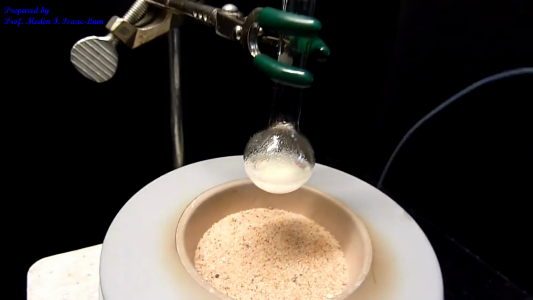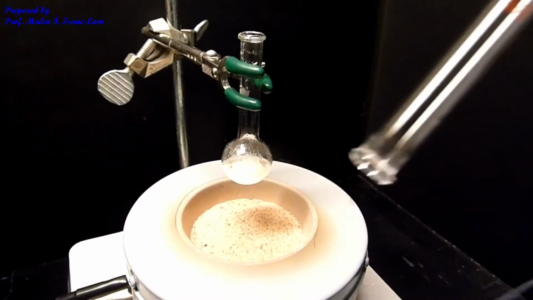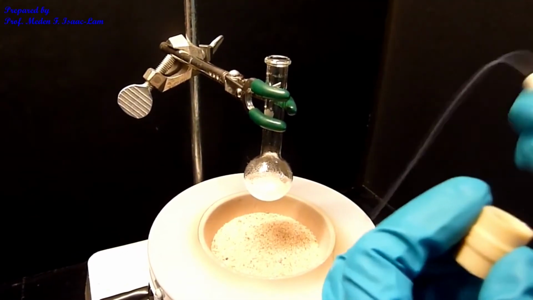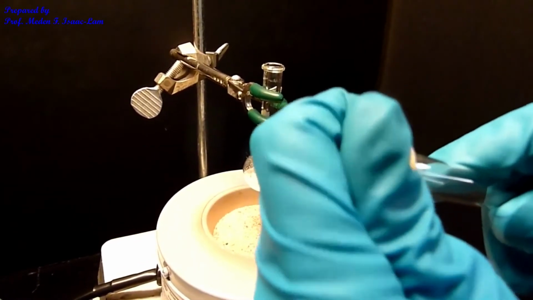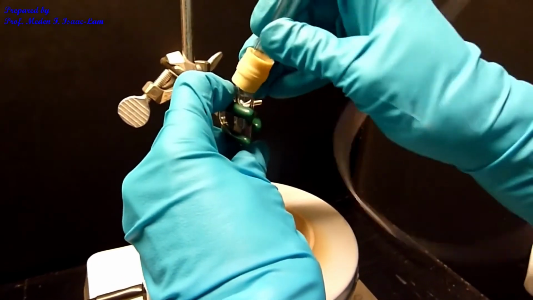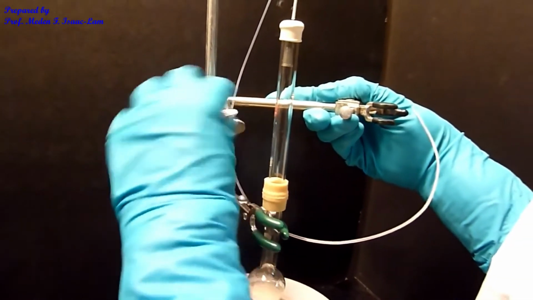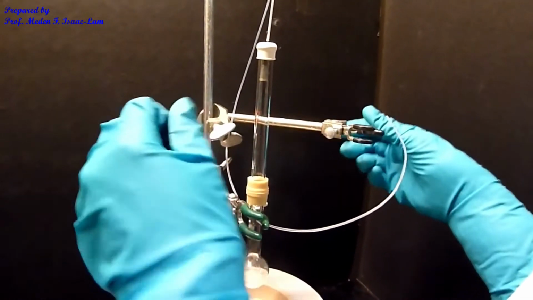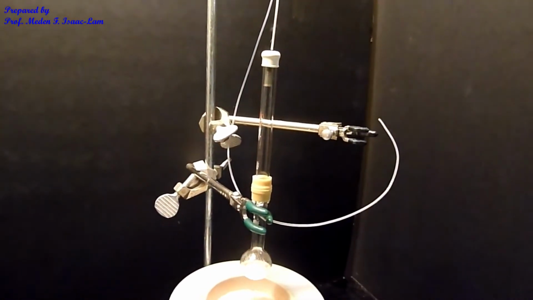So I'm now going to attach the air condenser that I assembled earlier, and I also have the adapter in here. So I'm going to attach the rubber adapter, and it will snap gently, and I'm going to attach it on top. So I'm going to attach the trap. So this is a micro scale trap of the HBr that is being generated.